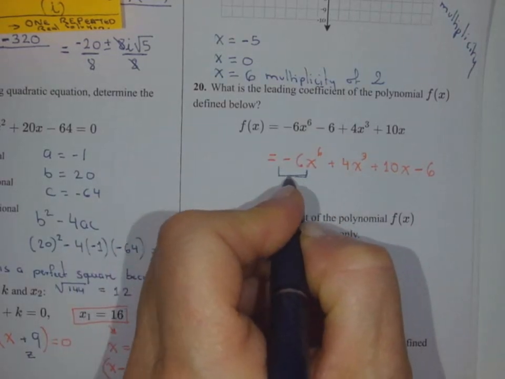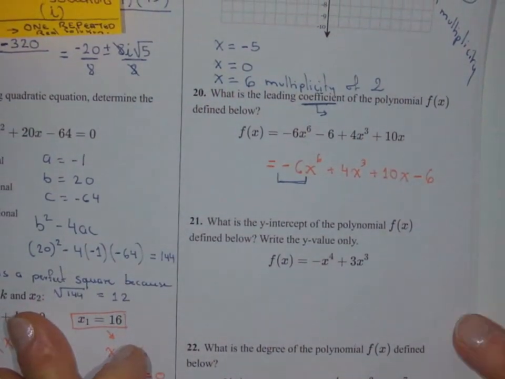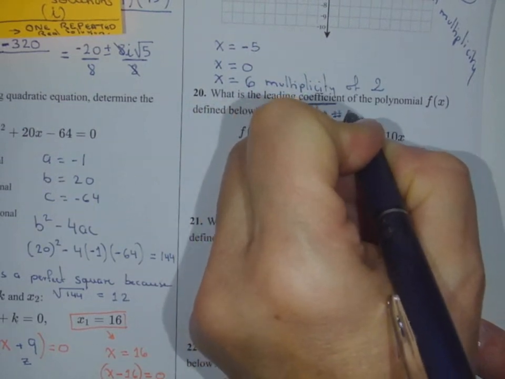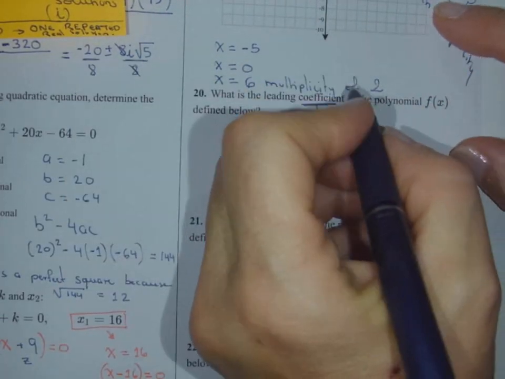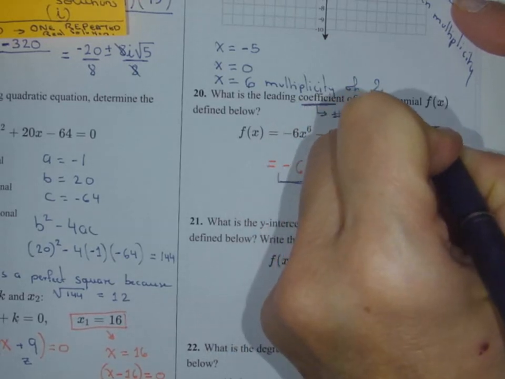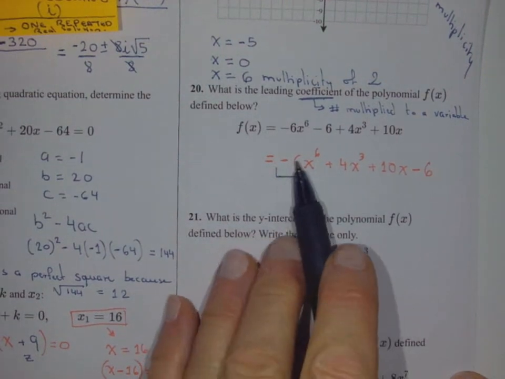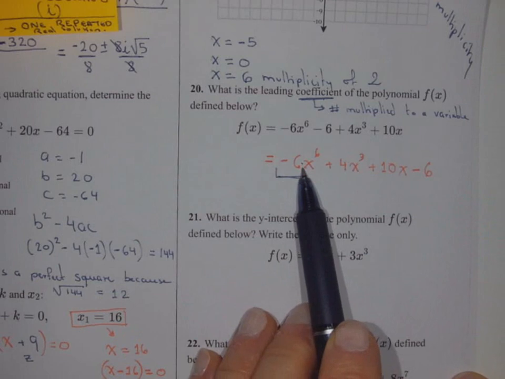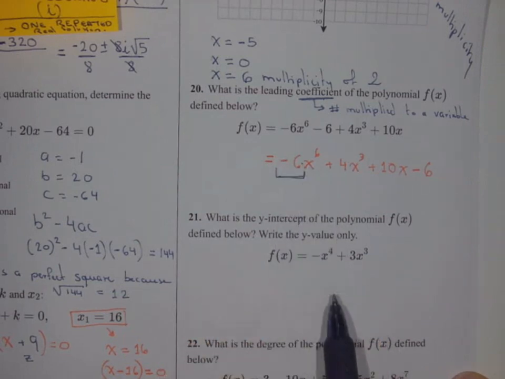Okay, leading coefficient. A coefficient, what is a coefficient? If we don't know that, we wouldn't know how to find the leading one. A coefficient is a number in front, or multiplied, I should say, to a variable. Okay, -6 and x to the 6 are tied by a multiplication, and so -6 is the coefficient of x to the 6th.